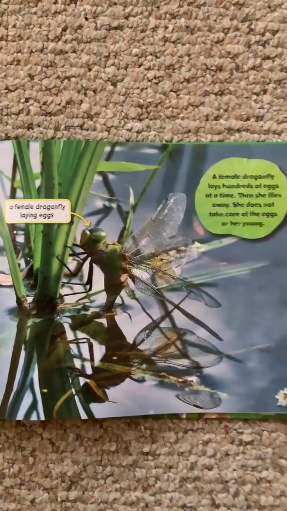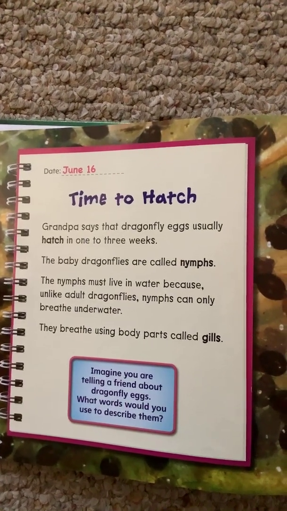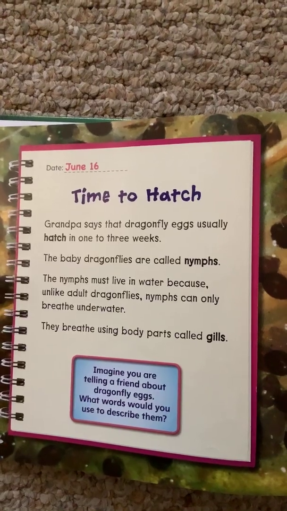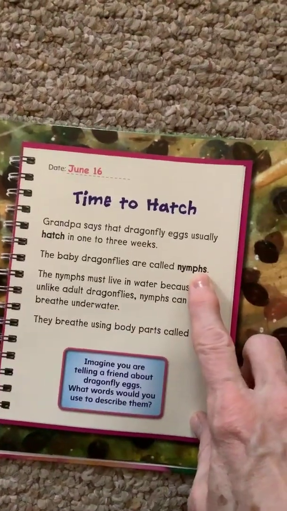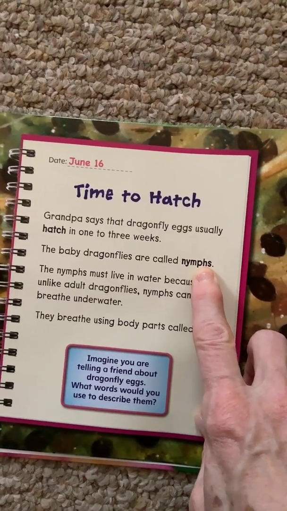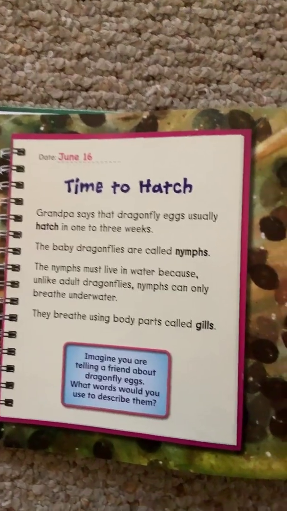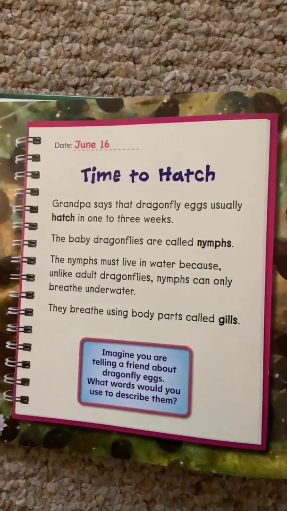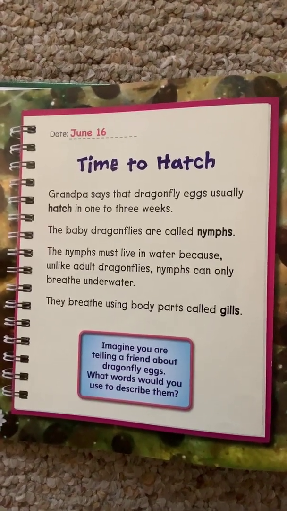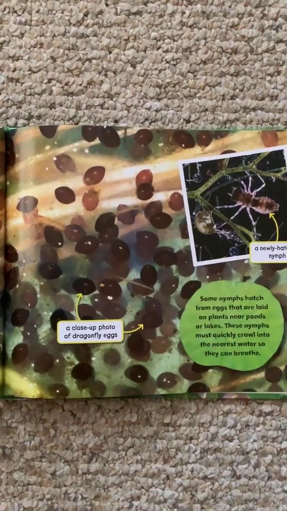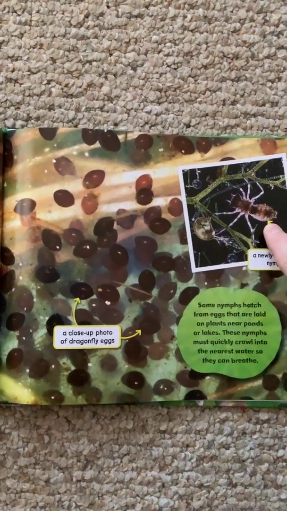Time to hatch. Grandpa says that dragonfly eggs usually hatch in 1 to 3 weeks. The baby dragonflies are called nymphs. There's that word that we saw on the life cycle picture. The nymphs must live in water because, unlike adult dragonflies, nymphs can only breathe underwater. They breathe using body parts called gills. Here's some dragonfly eggs and a picture of a just hatched nymph.